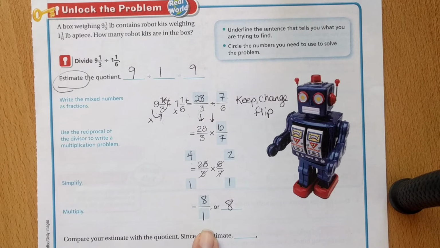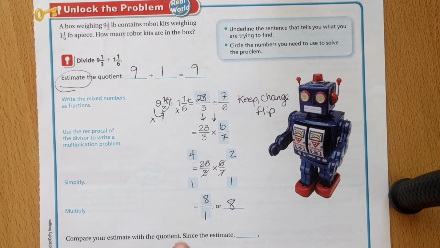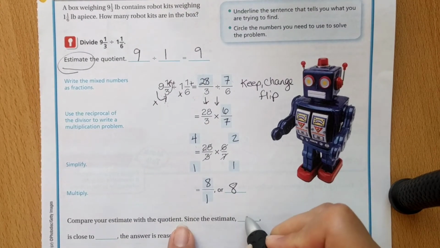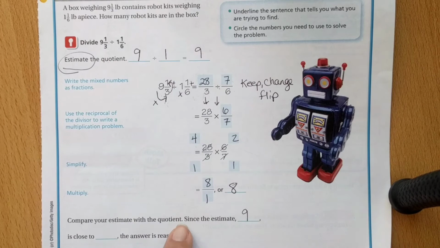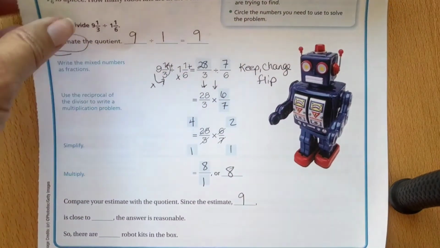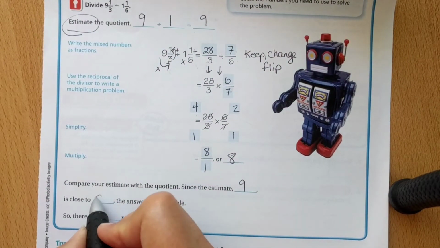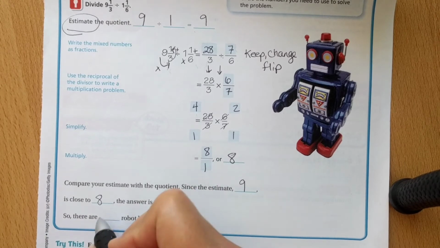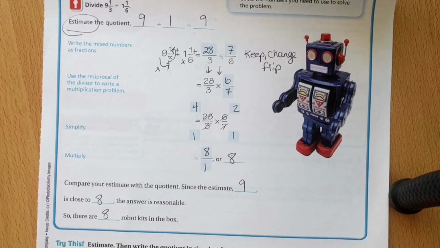That's it. That's how you divide mixed numbers. So compare it with our estimate. Our estimate was 9, which is pretty darn close to 8. So the answer is reasonable. There are 8 robot kits in each of the shipping boxes that's coming to the store.